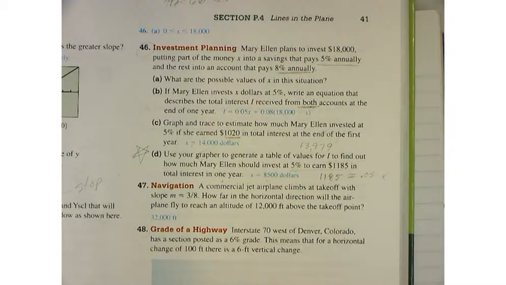Mary Ellen has $18,000. And she's going to put a certain amount into one account that pays 5% interest, and whatever's left over is going to go into another account that pays 8%. So we need to write, it says, what are the possible values in this situation?